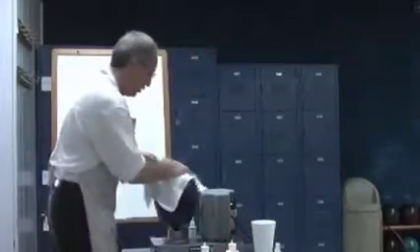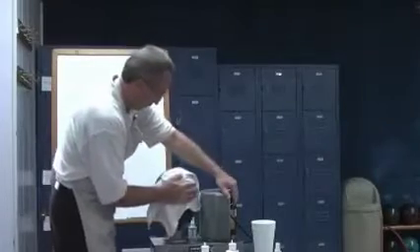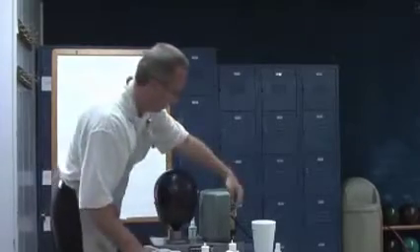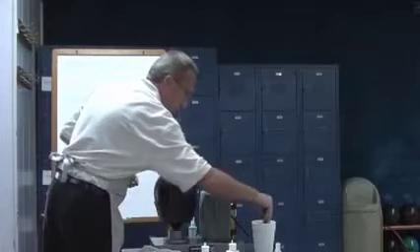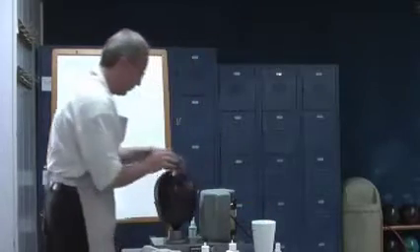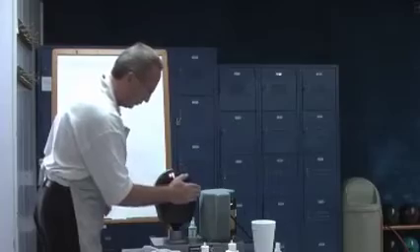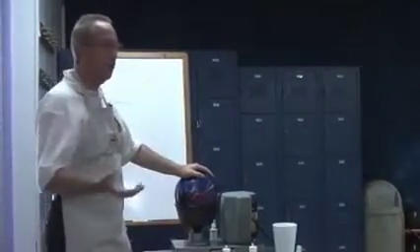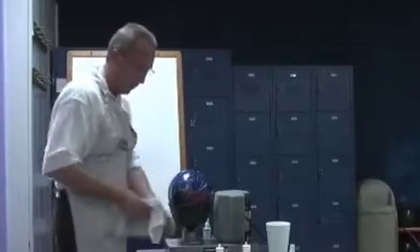Because I made it wet, we get a fresh towel and just dry it off. Flip it over to the other side. And now, for the dry lane ball, we're going to go with polish. Now, if this ball was dull sanded, I can't go from dull sanded to polish, but he does have a pretty good shine on it, so in this case I think we can handle that and get away with it.